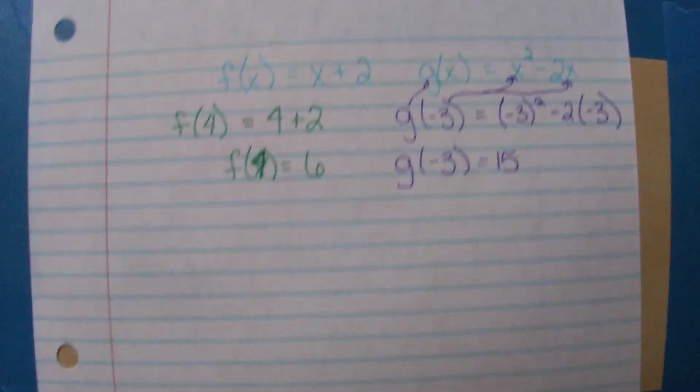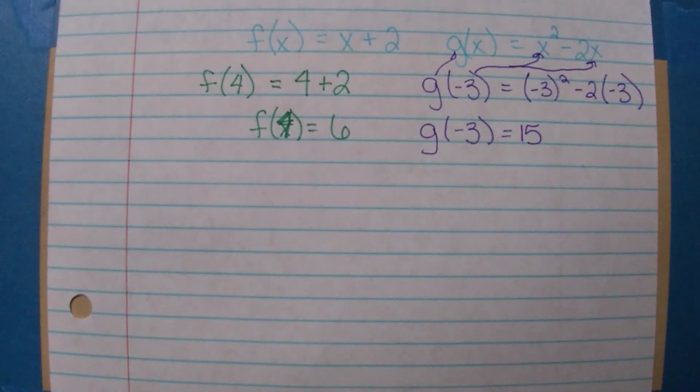Now, this could also be in a table. This could be in any format. So whichever option it is, you're still just plugging in those values.